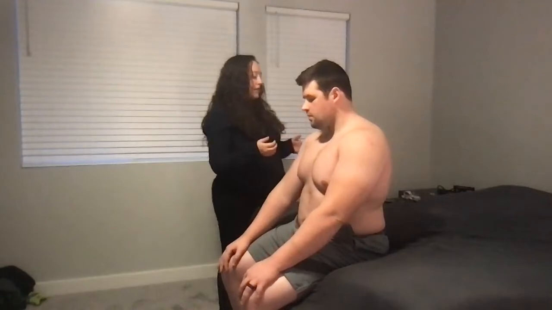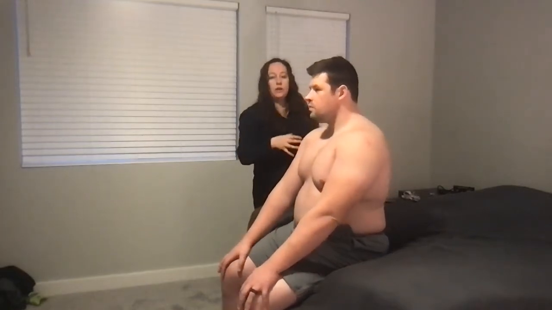And then you can do percussion. So percussing, you can go down and you're noting when it goes from dull to tympanic. And this indicates where the lungs end. And then you can have the patient take a deep breath and hold it.